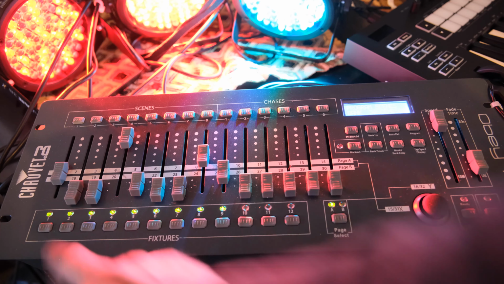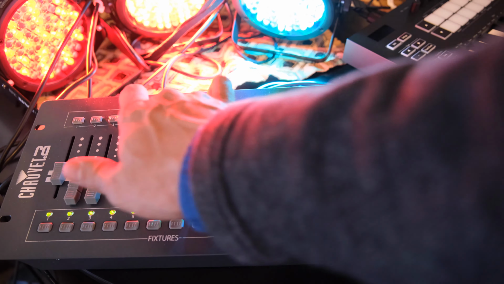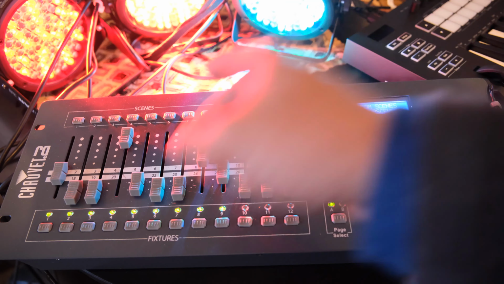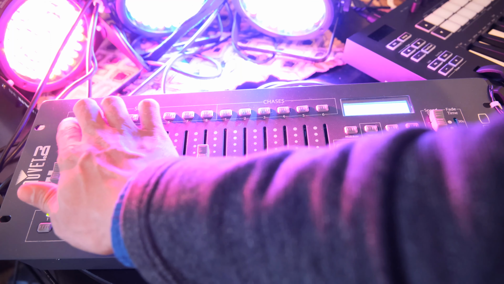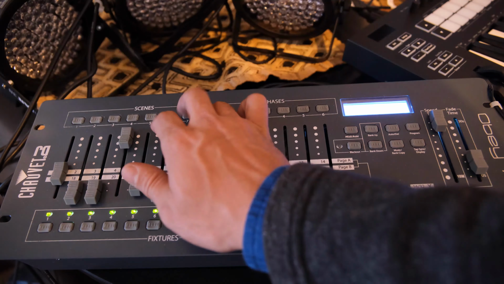Cool. All right. So now, at this point, we have saved all 8 of these scenes under bank 30, and we can recall them and then display those scenes by pressing the button. Now, boom, boom, boom, there's all of our scenes. Cool.